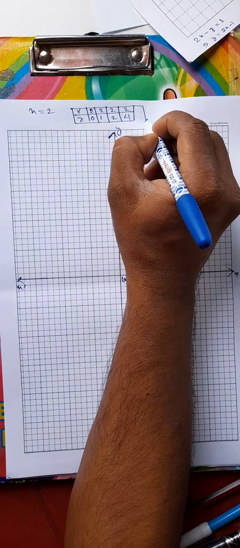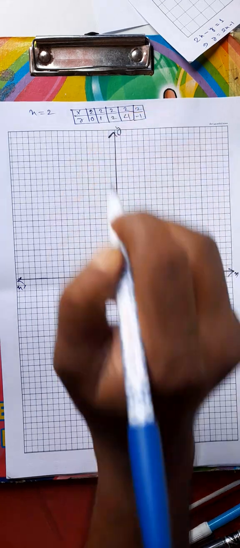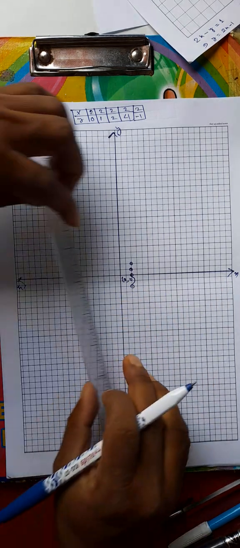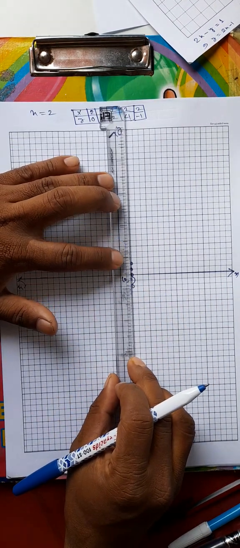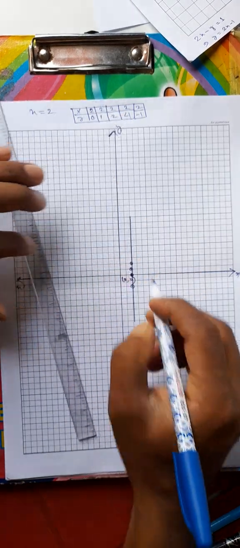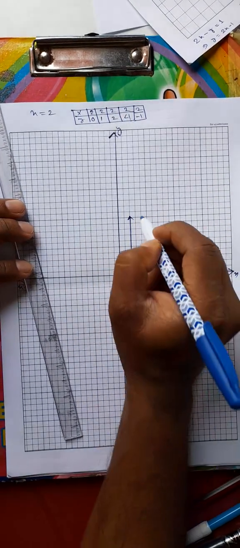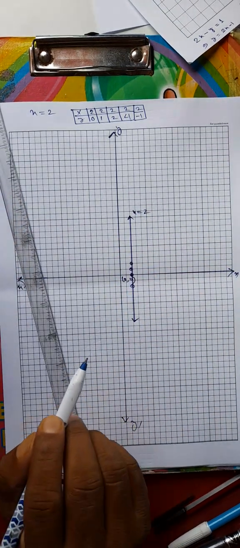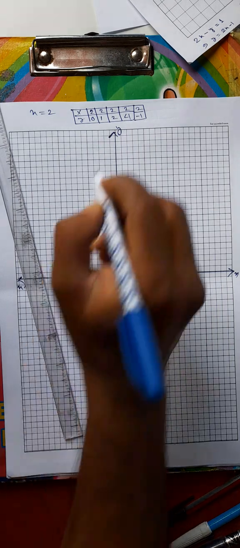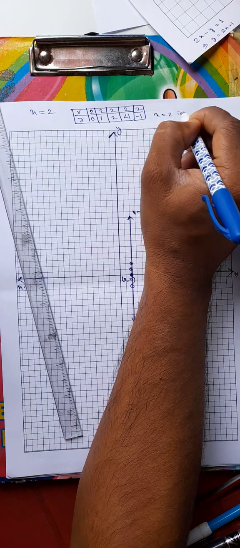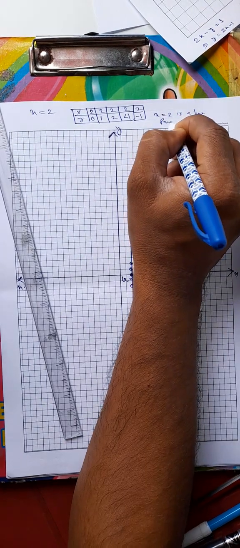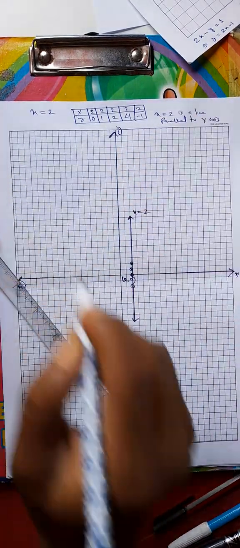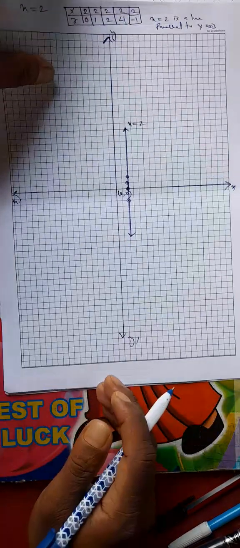When x equal to 2, y may be minus 1 also. When x equal to 2, y equal to minus 1, this point. So let us draw a line for this equation. Now you see this line represents x equal to 2. So x equal to 2 is a line parallel to the y-axis, right?